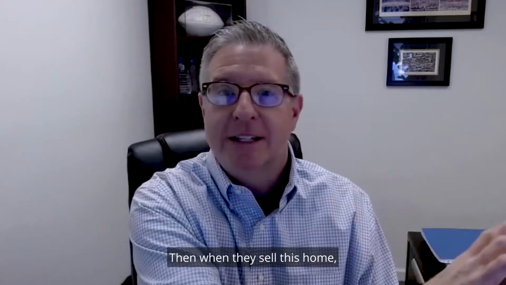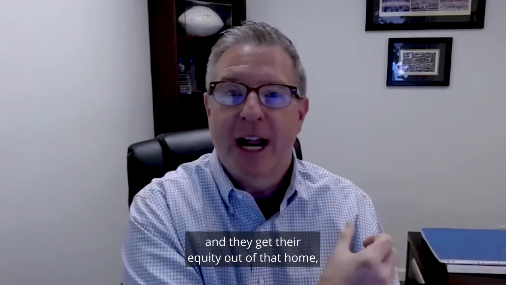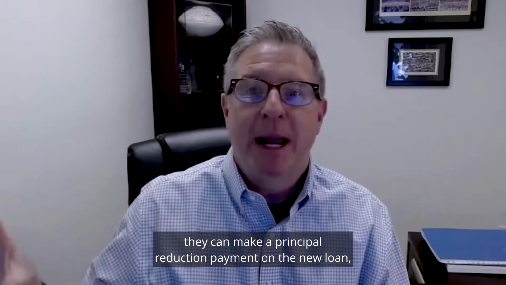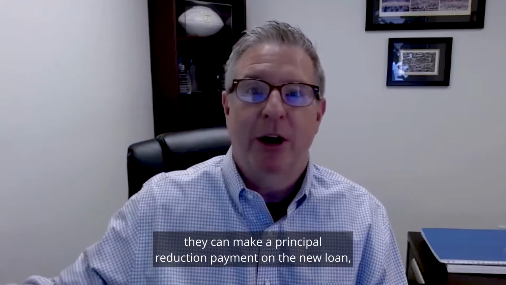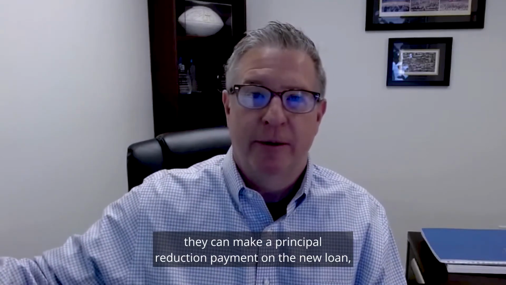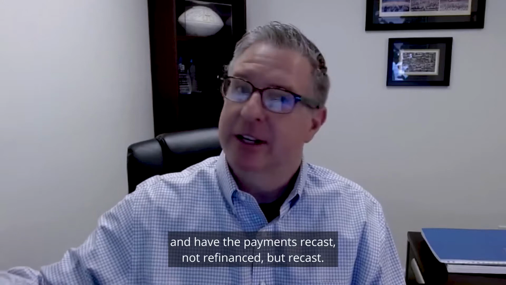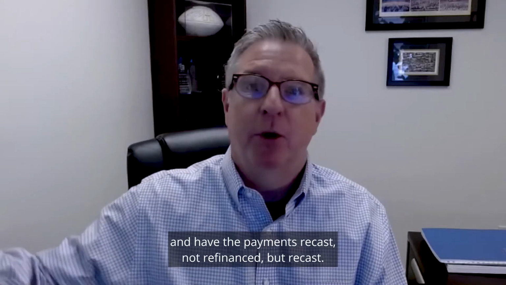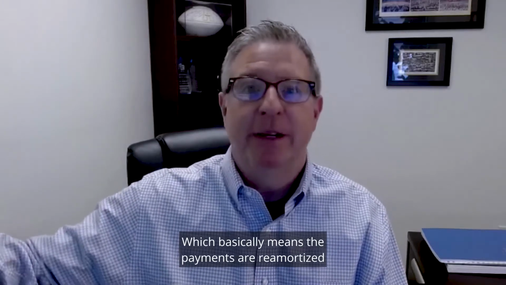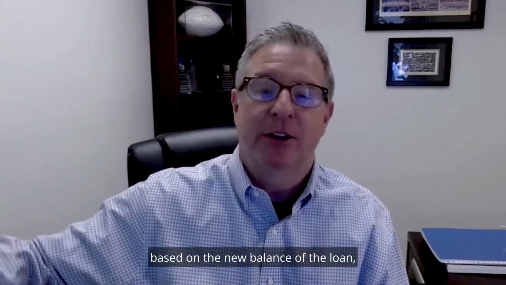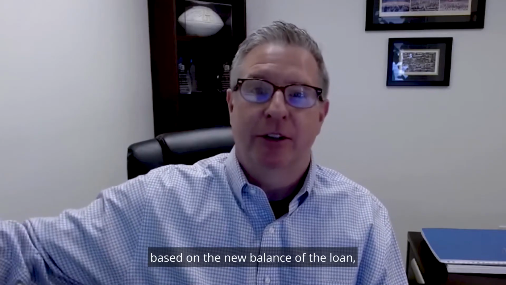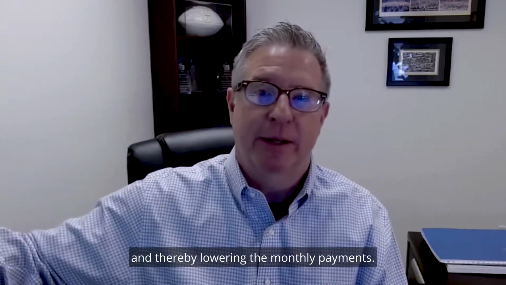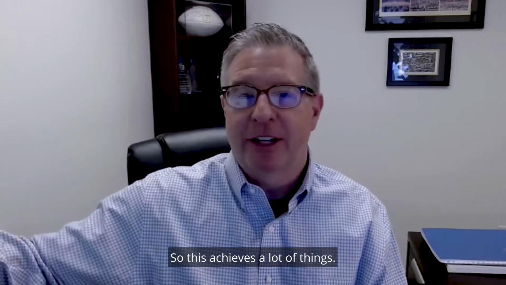Then when they sell their old home and get their equity out of it, they can make a principal reduction payment on the new loan and have the payments recast, not refinanced, but recast, which basically means the payments are re-amortized based on the new balance of the loan, thereby lowering the monthly payments. So this achieves a lot of things.